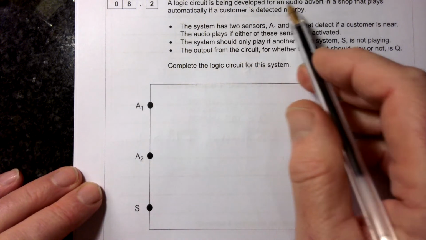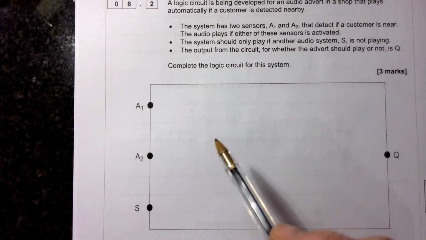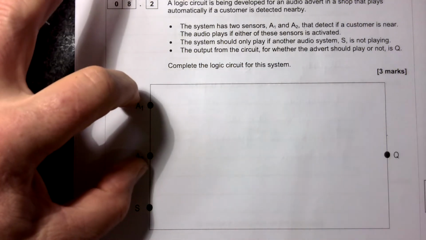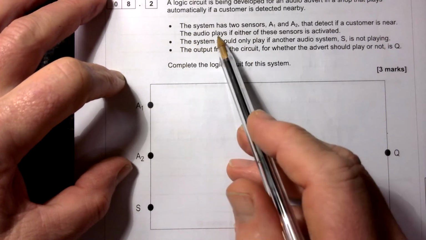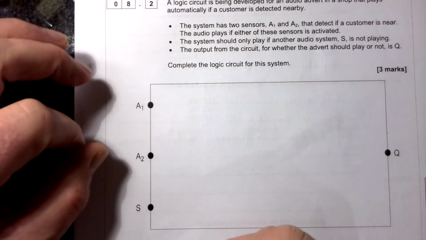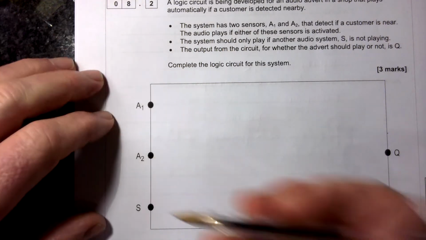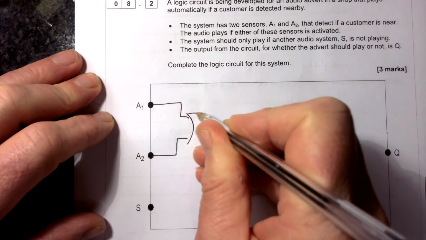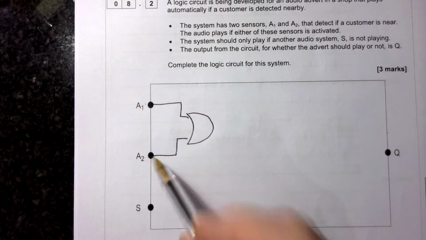Logic circuit is being developed for an audio advert in a shop that plays automatically if a customer is detected nearby. The system has 2 sensors, A1 and A2. There they are, these 2 here, that detect if a customer is near. The audio plays if either of these sensors is activated. Either this one or this one. Right, immediately we know that's an OR gate. Okay, so this one or this one.